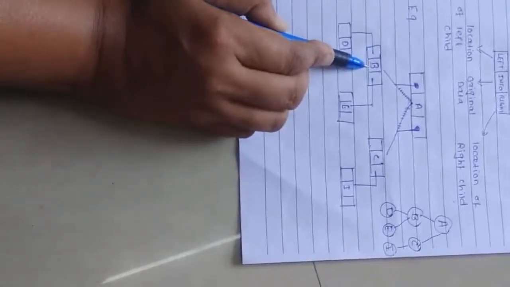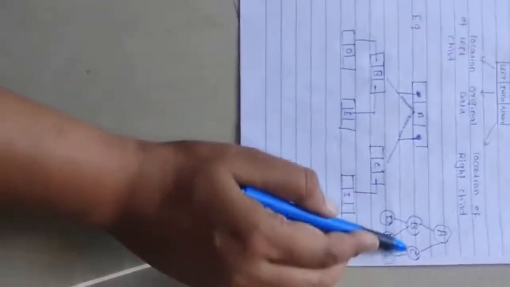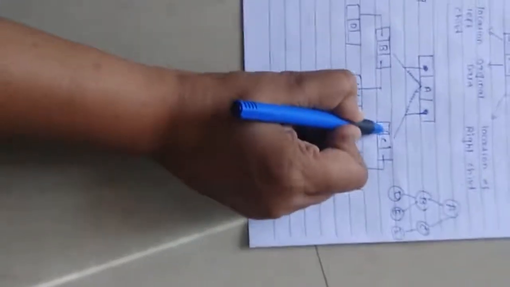Again, B is the info part, and the left pointer stores D and the right pointer stores E. In a similar way, C has only a right pointer. That's why here is null, and in the right part we store I.